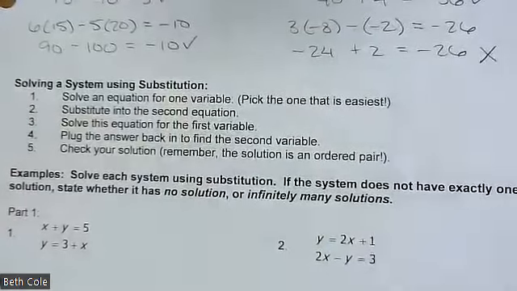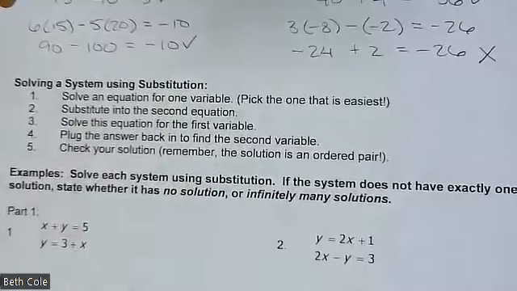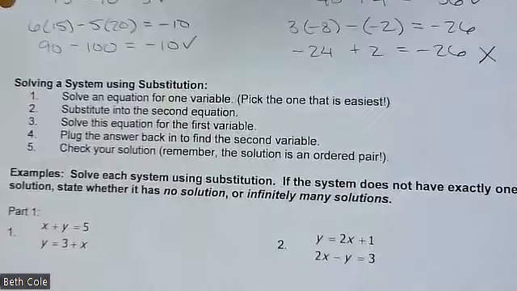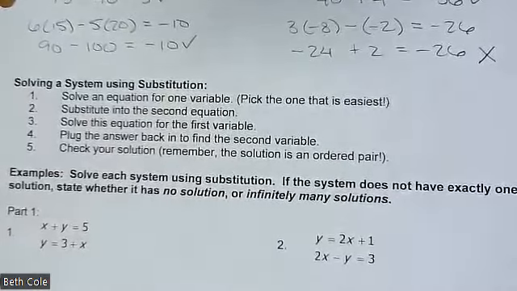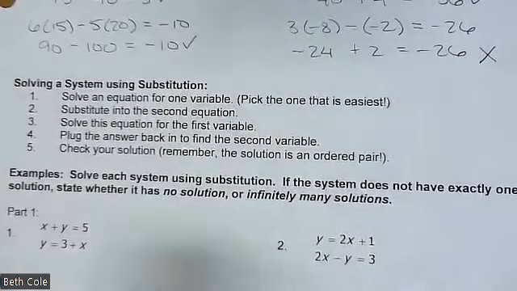Real quick though, mathematics aside, what does the word substitution mean? Because you knew what that meant before you watched it. In place of. You remove something, you replace it with something else. You're a substitute. You get what I'm saying? Okay, I didn't teach you that. You walked in the door knowing that. We're just going to relate it to the math.